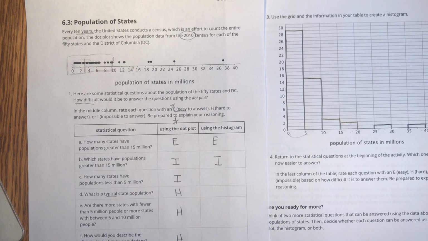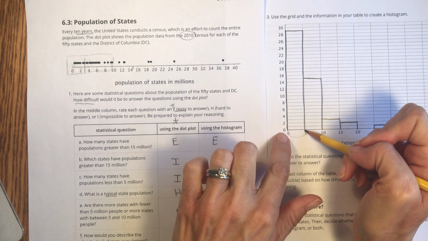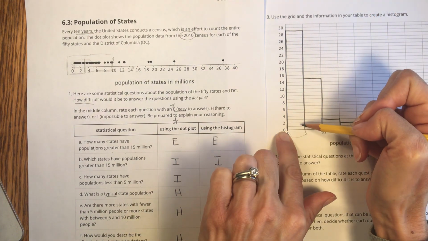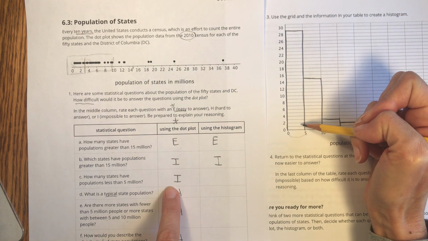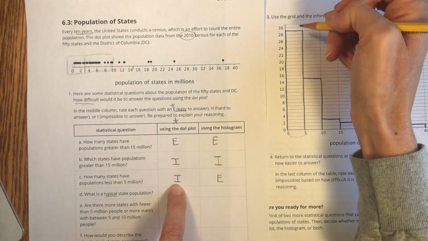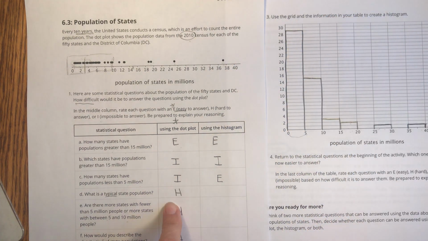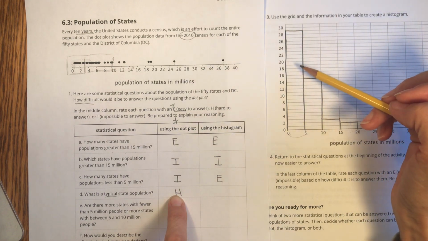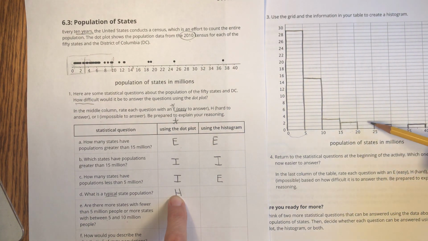How many states have populations less than 5 million? Now, less than 5 would be this category. So it went from a question that was impossible to answer to now something that's pretty easy to see on this histogram. What is a typical state population? So before we had a hard time finding that. With this one, it is still a little bit hard because we don't have a curve.